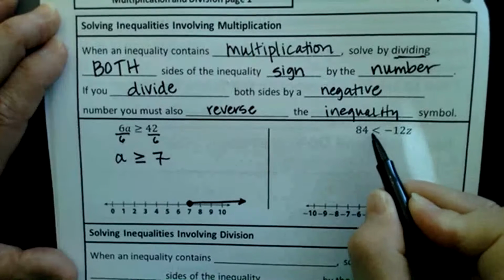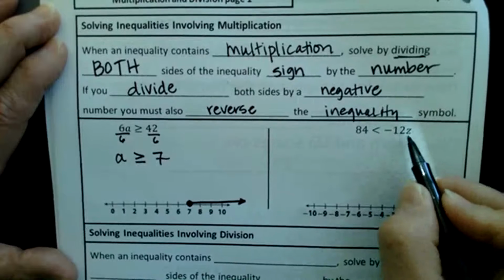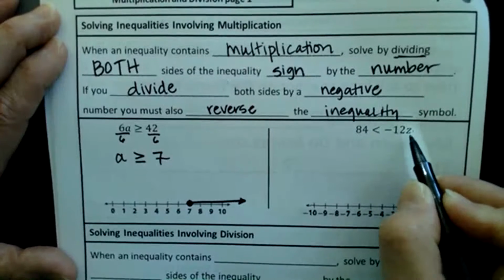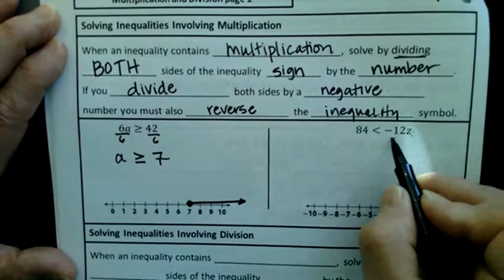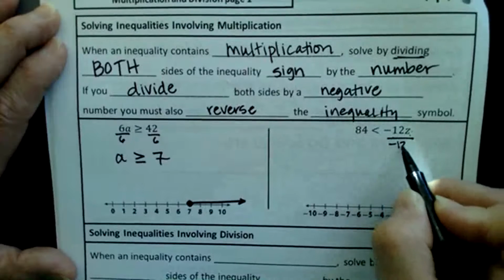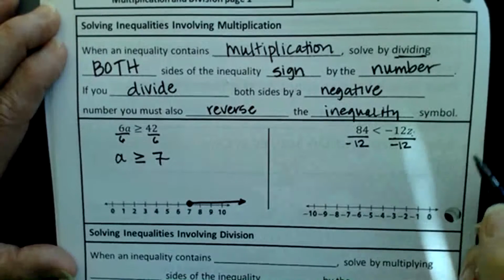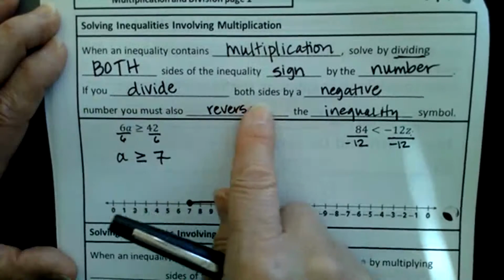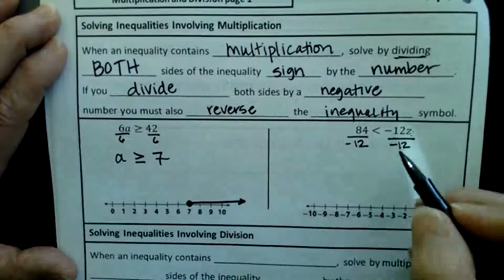Here we have 84 is less than negative 12z. Again, that means z is being multiplied times negative 12. There's my variable, and what is happening to the variable? Z is being multiplied times negative 12. To solve that, I need to divide by negative 12 on both sides of the inequality symbol. Well, if I divide by a negative, right? If you divide both sides by a negative number, you must reverse the inequality symbol.